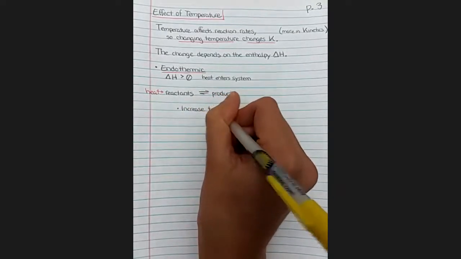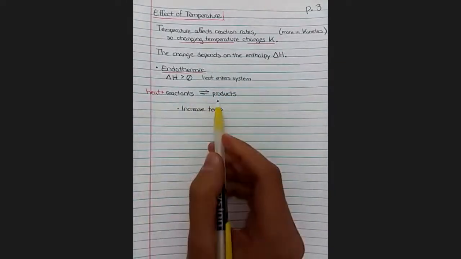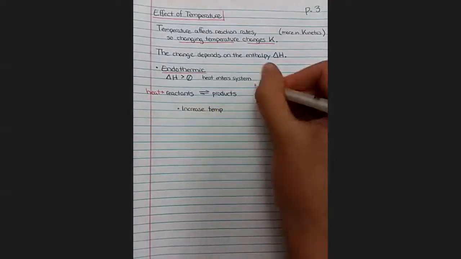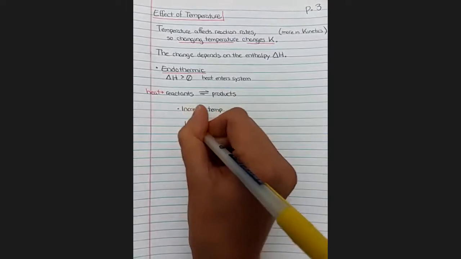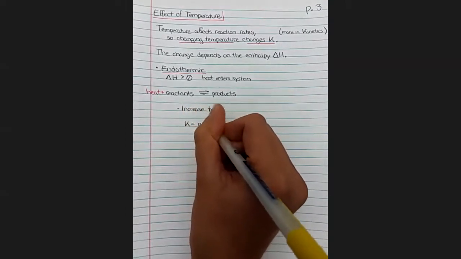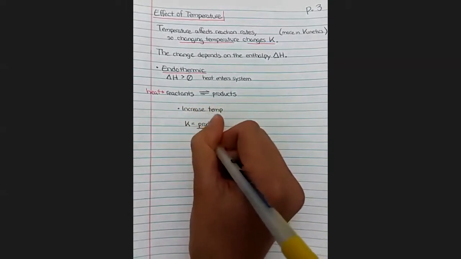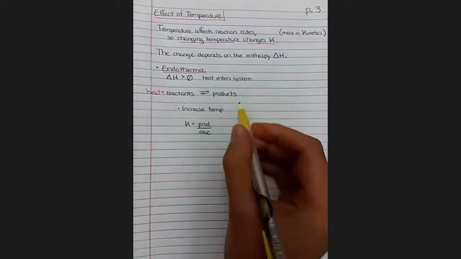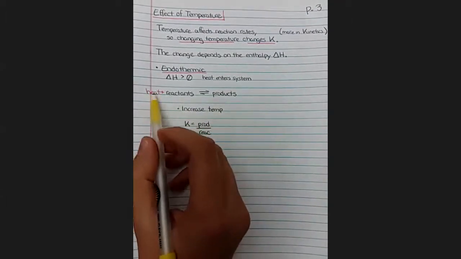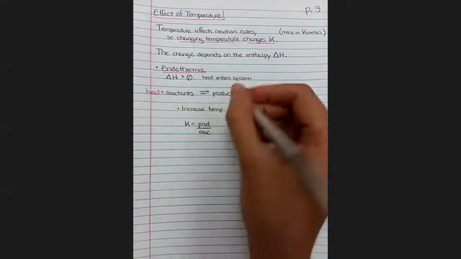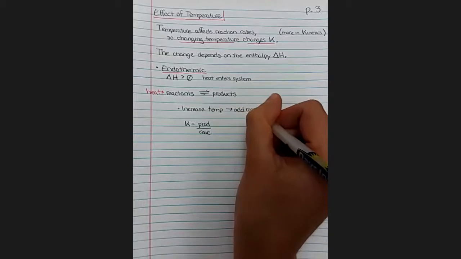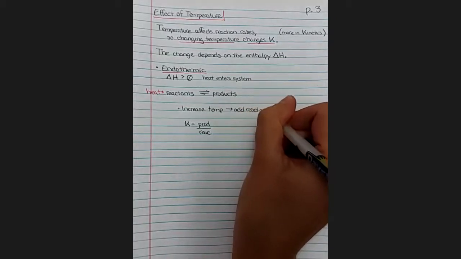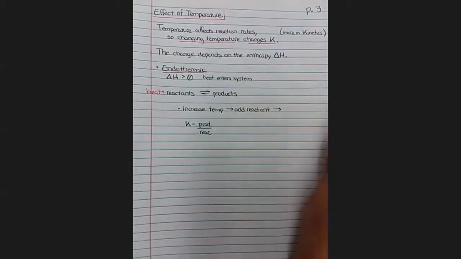So if we increase the temperature in the system, how is that going to affect our equilibrium? Remember, this is our equilibrium constant, products over reactants. Okay, so if we increase the temperature, that's like adding a stress to the left side, right? We're adding a reactant, kind of. And if we add a reactant, the balance beam is going to push towards the product side.